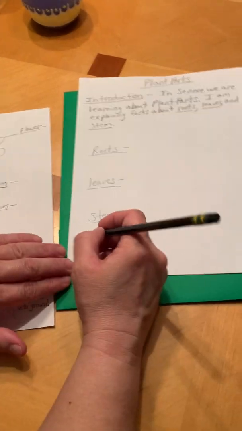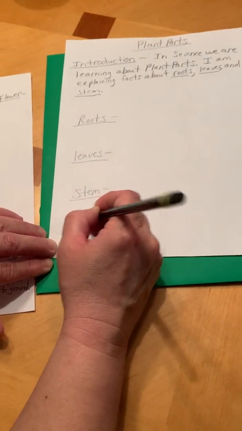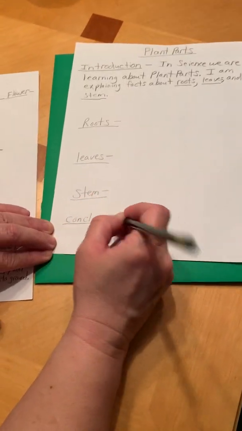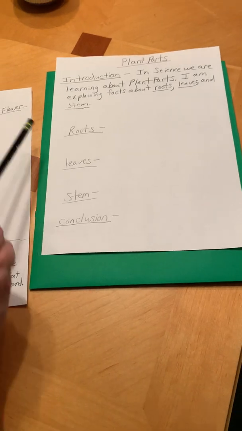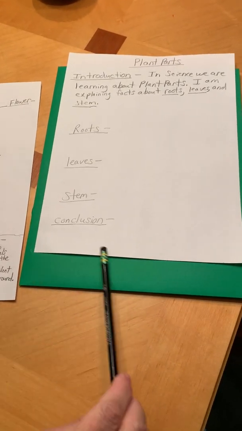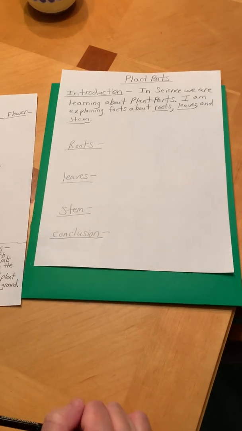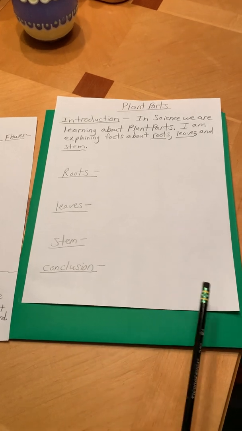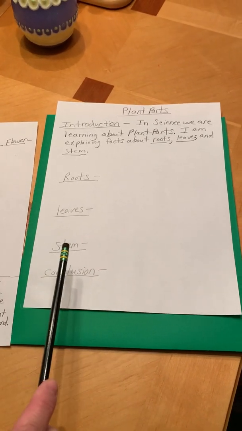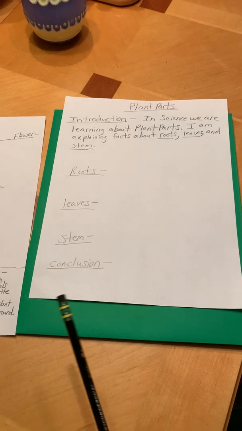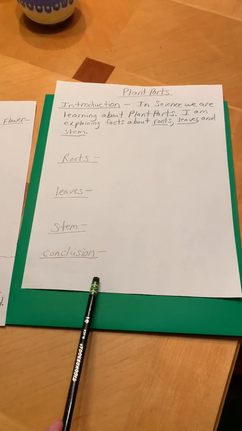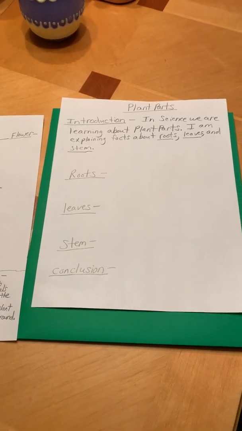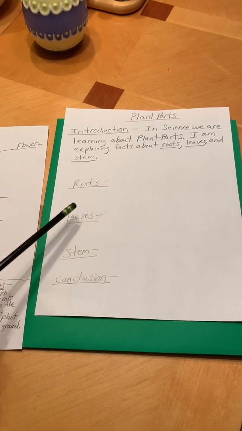Okay, and then you always need a conclusion. And your conclusion is not ever going to be the end. So your conclusion is restating what you already talked about. Those are the interesting facts that I learned about plant parts, or plants have many parts. The roots, the leaves, and the stem are just 3 of the parts that are very important for the plant, but you do have to have some kind of a conclusion where you just restated what you already told about. Okay, so as you can see, it's going to be 5 paragraphs long.